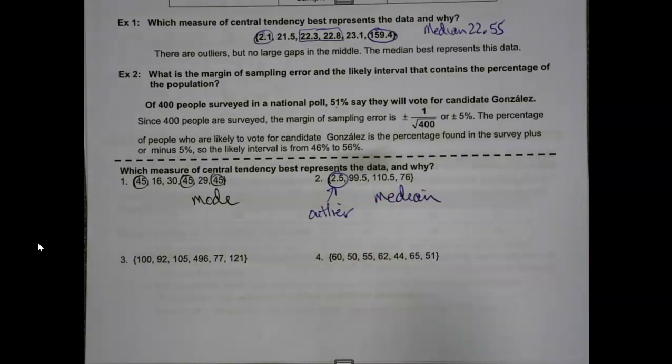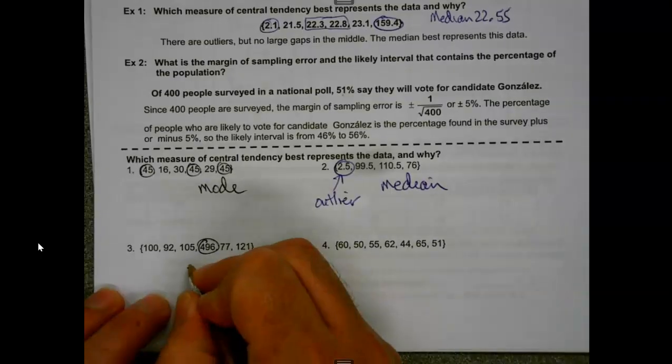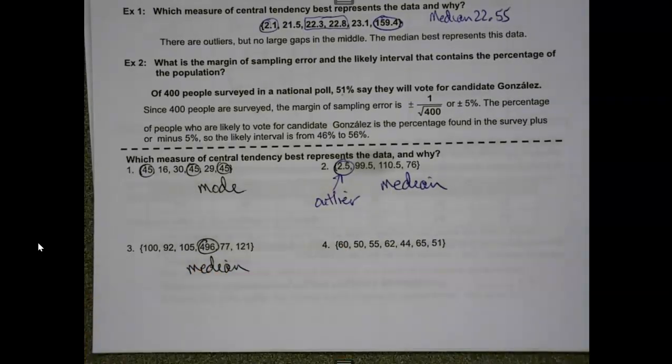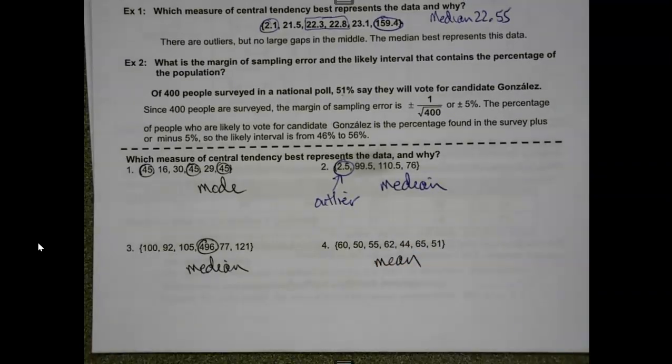So median would be my best option there. Look at this next one. We got an outlier again. So median would be my best option. And then this last one, I'm not seeing a bunch of repeats, and those numbers are all fairly close to each other. So this is one where using the mean or the average would be okay to do.